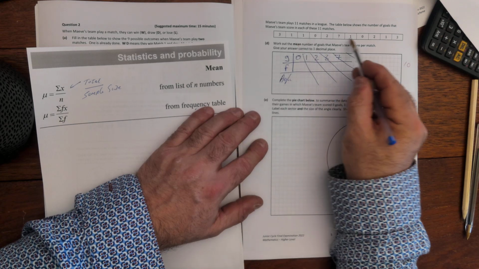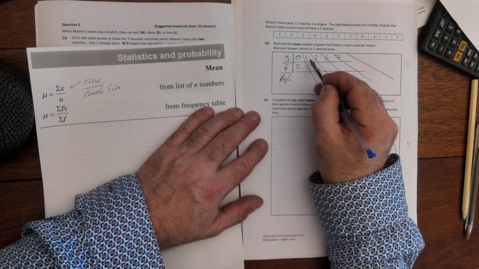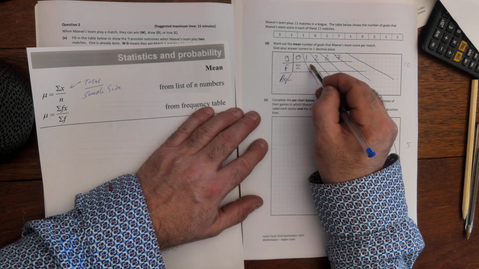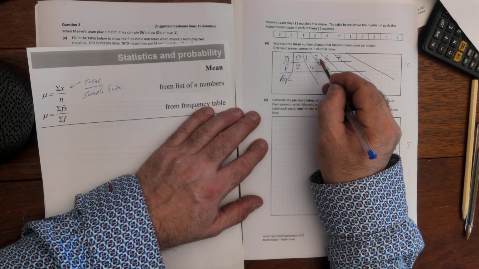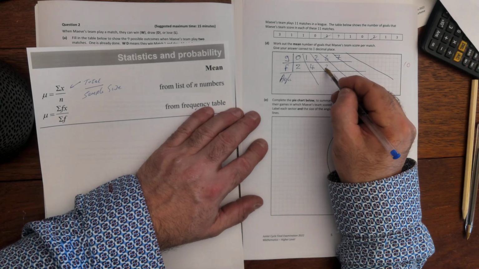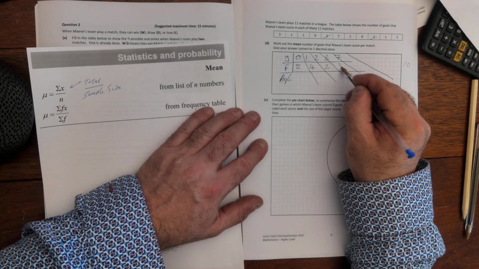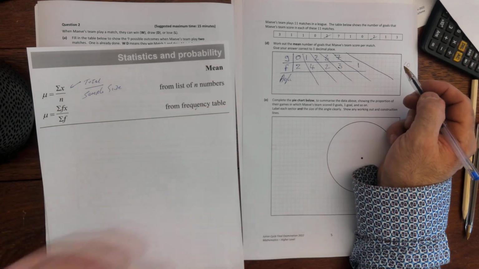So we scan across there and see we had 2 goals. Twice we had 0 goals. 4 times we had 1 goal. Twice I had 2 goals. Twice I had 3 goals. And once I had 7 goals.